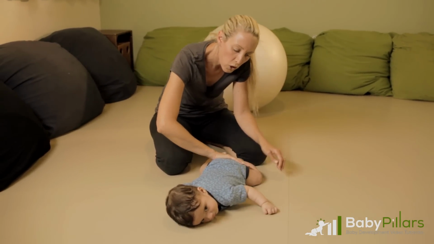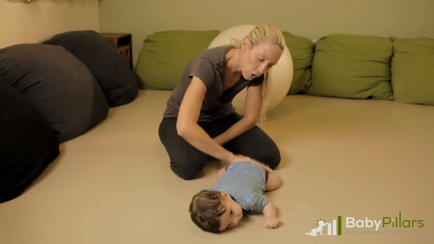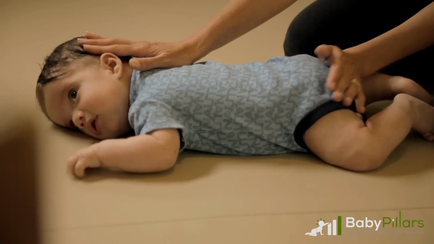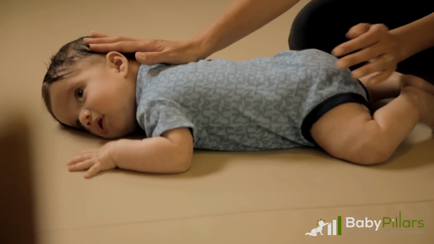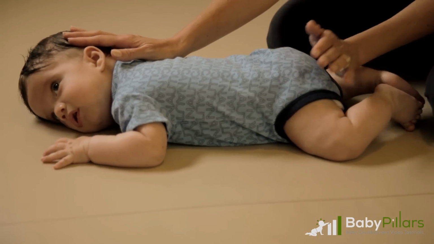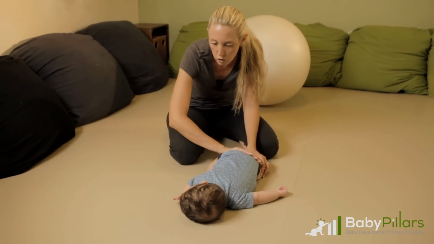If you notice that your baby is not allowing their head to rest on the floor, place your hand underneath their head for support. Your hand provides an alternative surface and allows them to relax their head. Make sure that the motion remains rhythmic, monotonous, and slow, and that your patting is always gentle and supportive.